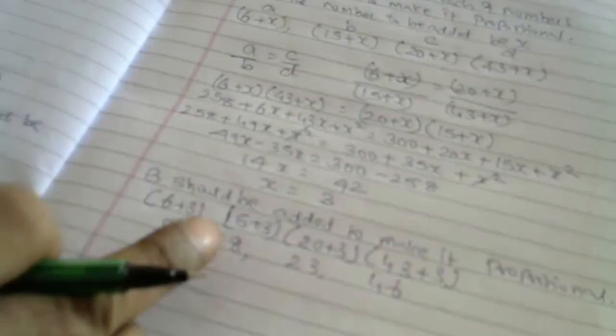Alright. Now in case they ask you to write the proportion, you need to write the proportion. In case they ask you to find the value to be added, you need to say x is equal to 3, and therefore 3 should be added to make it proportional. So you need to write this statement. In case you don't write it, they will cut marks.